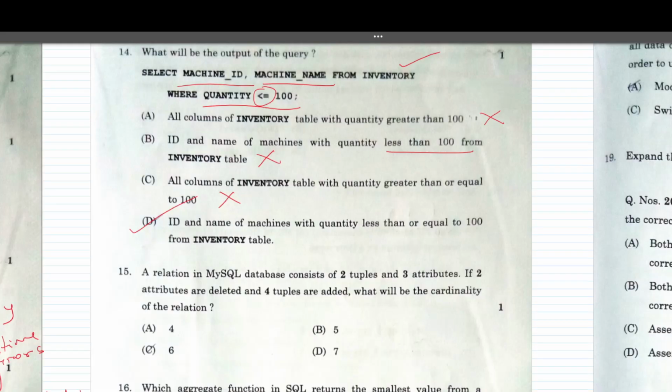A relation of MySQL database consists of two tuples and three attributes. Okay, very good. Two tuples and three attributes are stored. If two attributes are deleted and four tuples are added, what is the cardinality of the relation? Very good question. Do remember, students, the cardinality of a relation depends only upon tuples. So previously there were two tuples. Now how many tuples are added? Four tuples are added. So it will result in 6. So the correct answer is this.